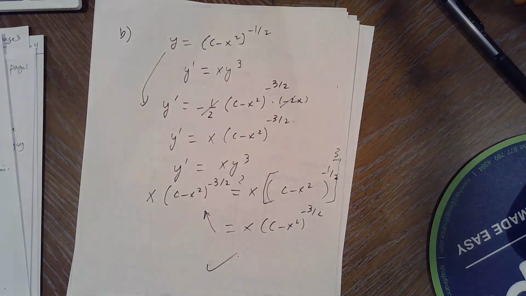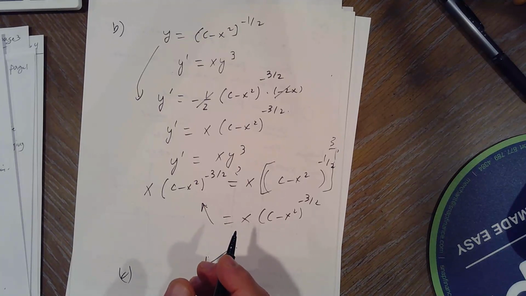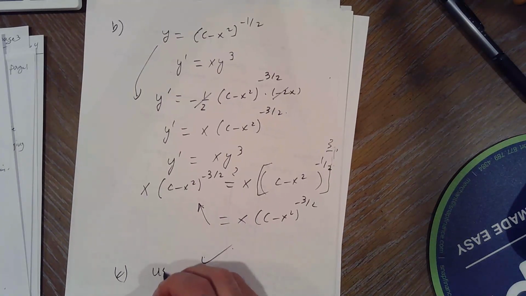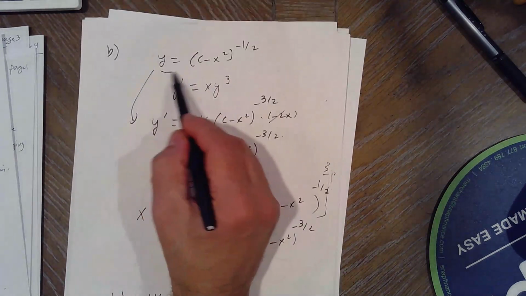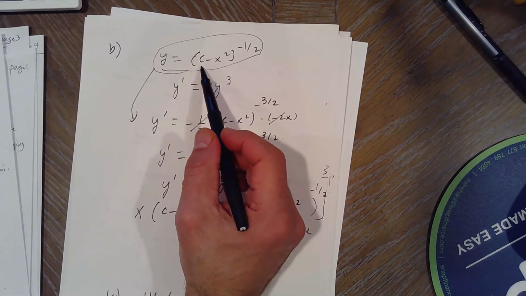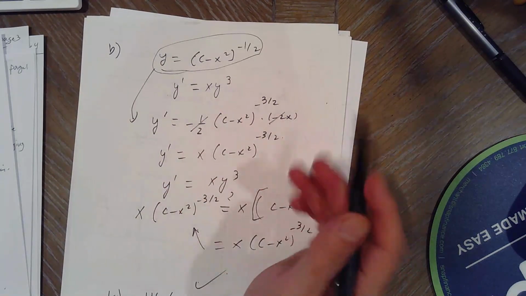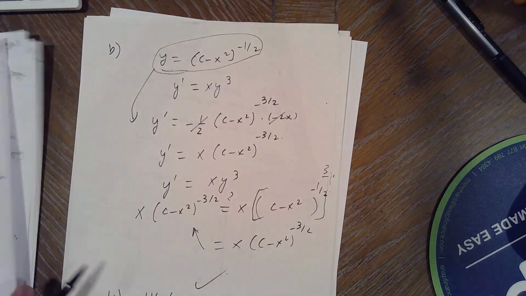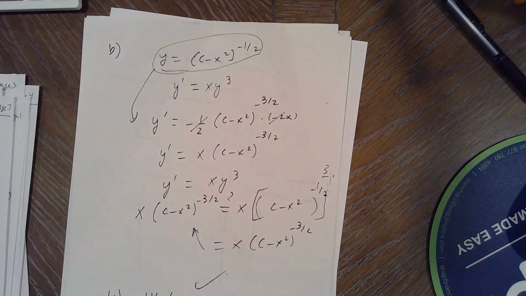Okay, and then part C says graph several members of the family of solutions on a common screen. You can use your grapher to do that. What they want you to do is put in a value for the constant. Put 1, 2, 3, and see what happens with the graph. So I want you to explore that. And that ends section 9.1.